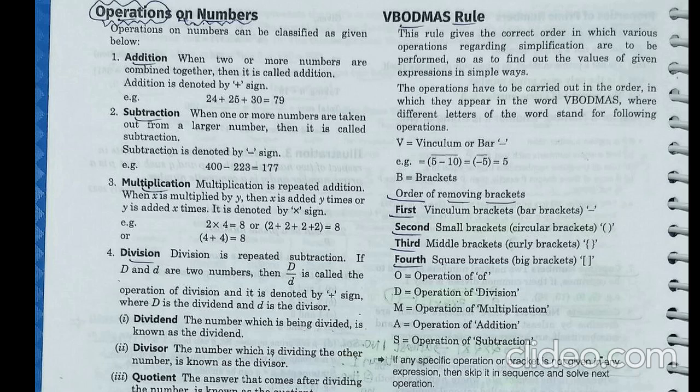As we could see the alphabets in the BODMAS word, V stands for vinculum bar, B stands for bracket, O stands for of, D stands for division, M for multiplication, A for addition, and S for subtraction, right?